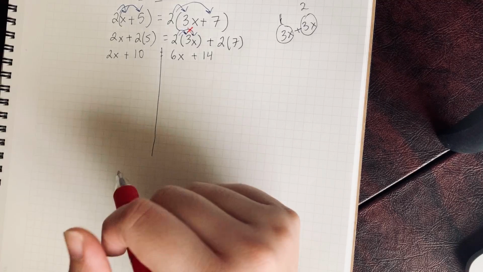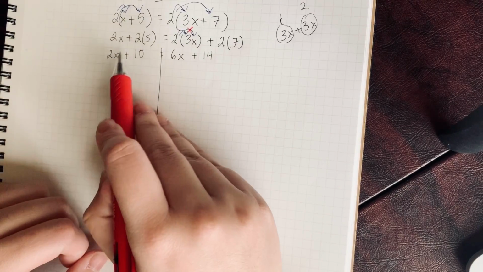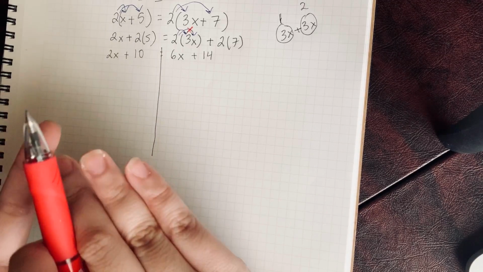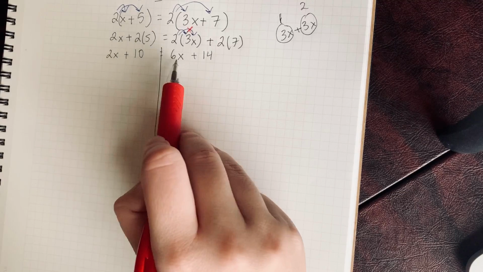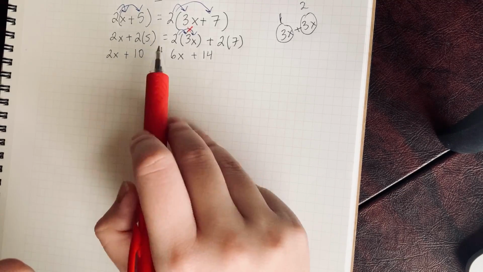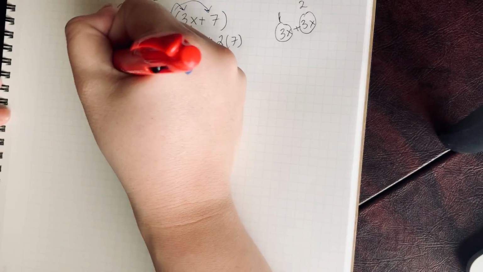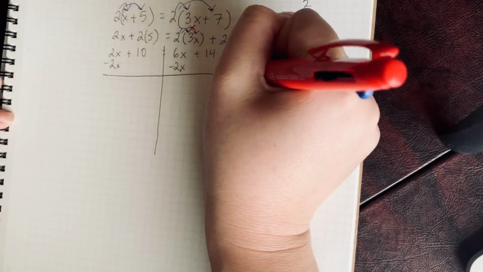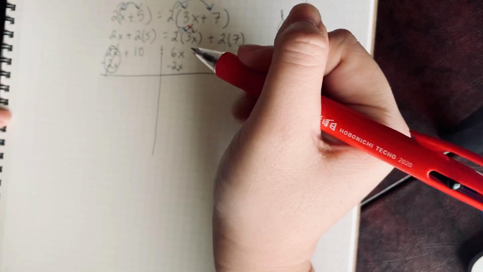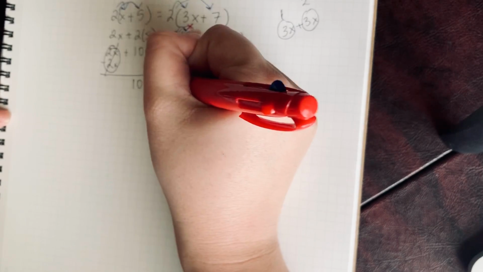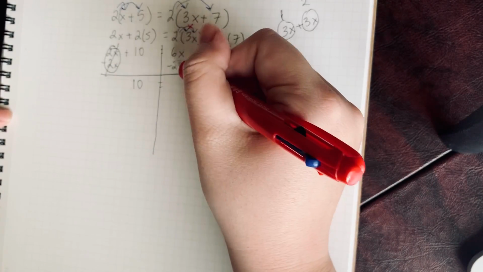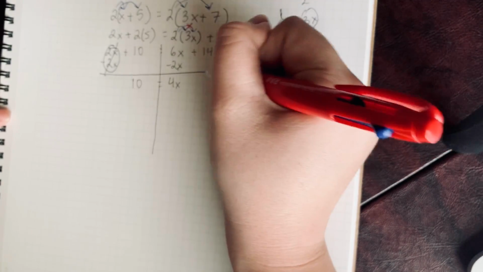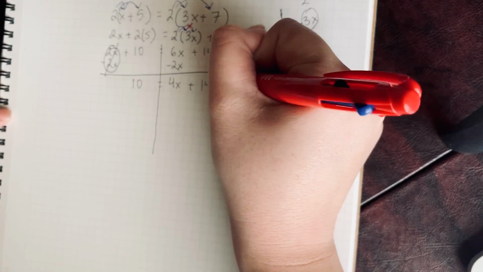Second step is we want to get our variables together. Our variable here is x. Remember, we want to either add the big numbers or subtract the small numbers. In this case, since both of these are positive, we would be subtracting. And 2x is a smaller number. So we're going to subtract 2x from both sides in order to keep everything positive. This is 0. That goes away. So that leaves us with 10 here. 6x minus 2x is the same. It's just 6 minus 2, which is 4x. And we still have that 14 that we didn't do anything with, so we carry that 14 down like that.